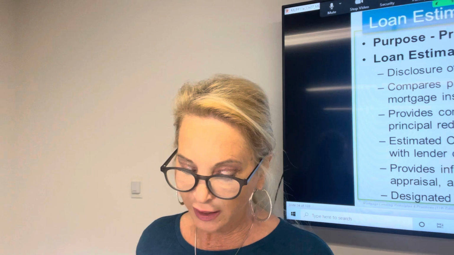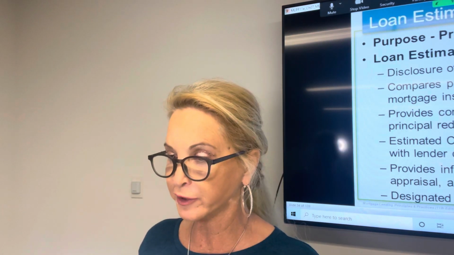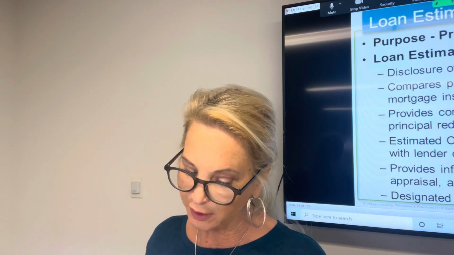To the left at the top of the loan estimate, you have the date it was issued. Remember, it's good for 10 days. You have the applicant's name, the borrower, the property address, which is security for the note, and the sales price. You drop down to the first section where it says loan terms. You have the loan amount.